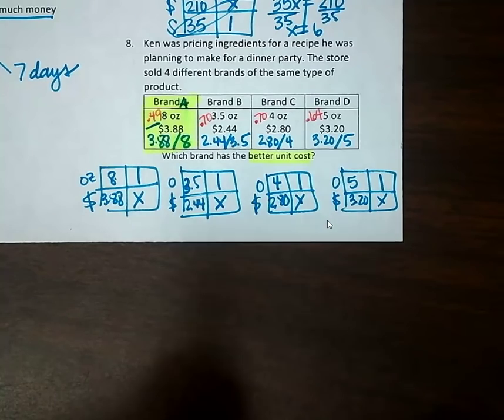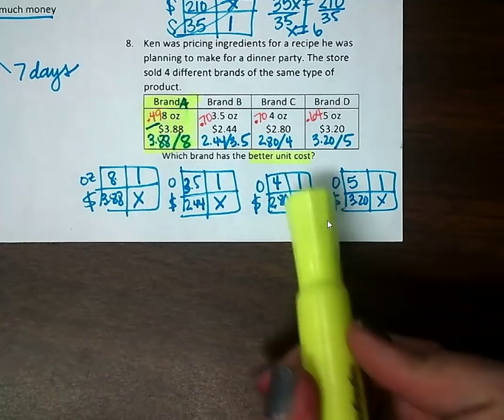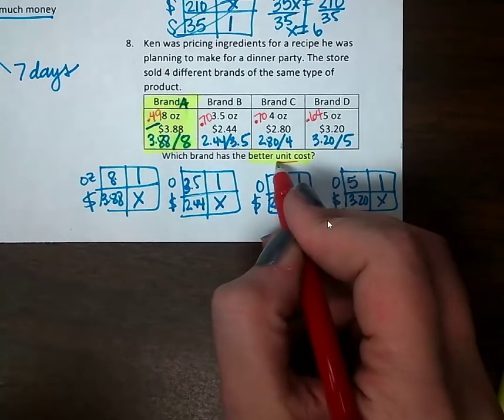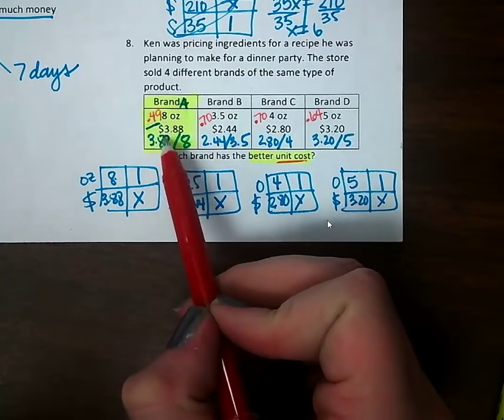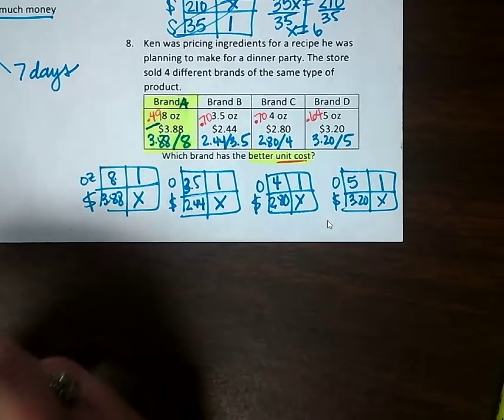I know that's a ton of work, but again, if you want to find the unit cost a little quicker, that was definitely a trick. You just divide the dollars by the amount of ounces that you have for sure. All right.